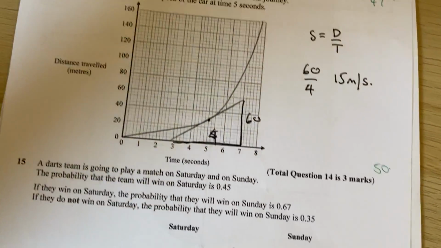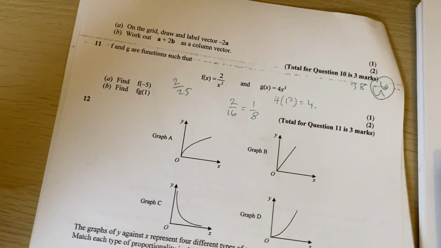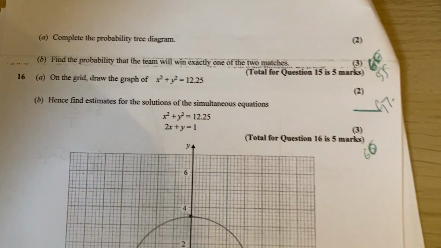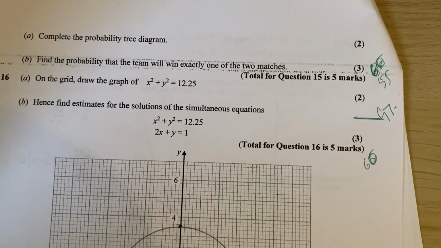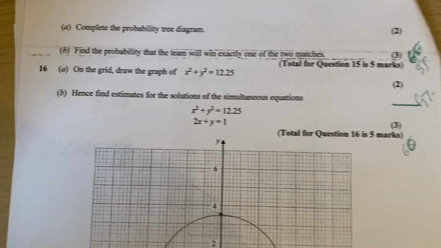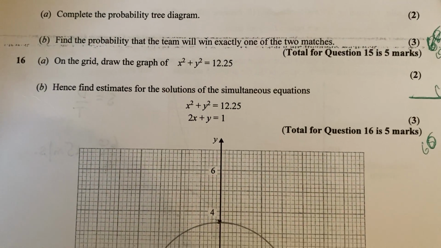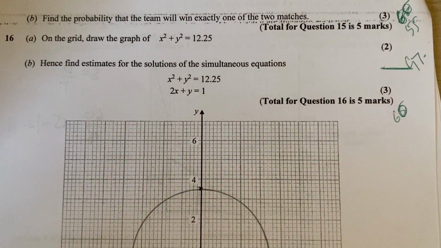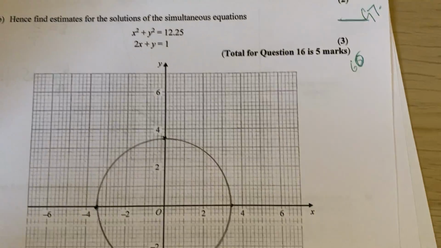So let's go to question 16 now. So what we're doing here, guys, is we're very close to getting a 7, big if, if everything was right so far. Find the probability, we've done that. Thanks. Question 16. On the grid, draw this graph for 2 marks. This will give you your grade 7 if everything's right so far.